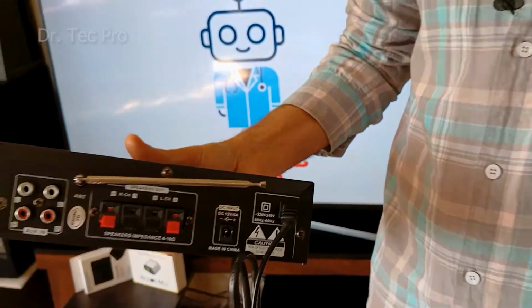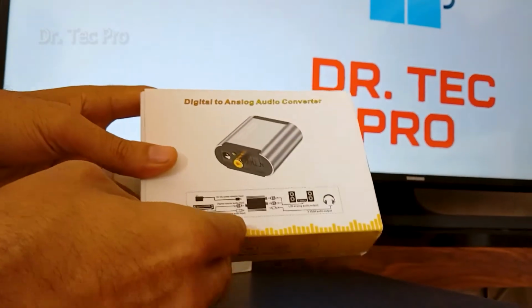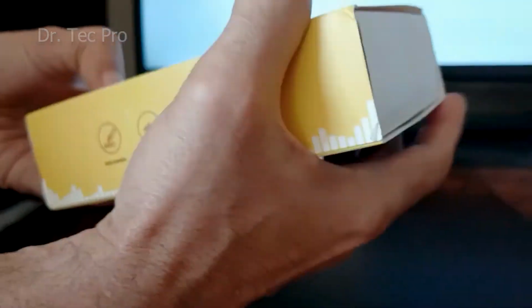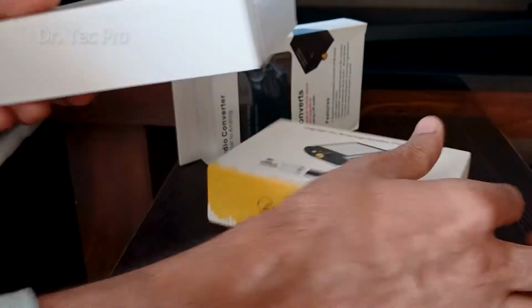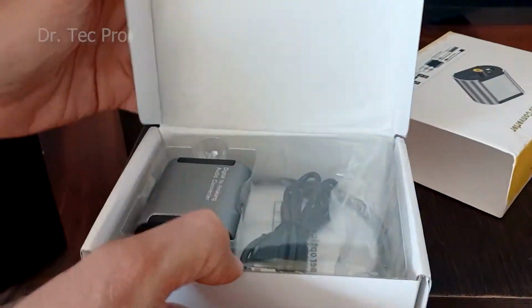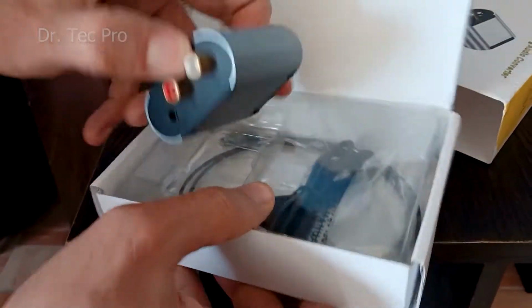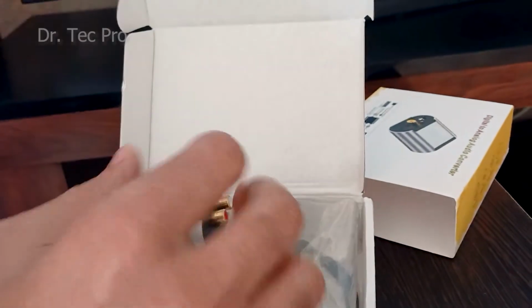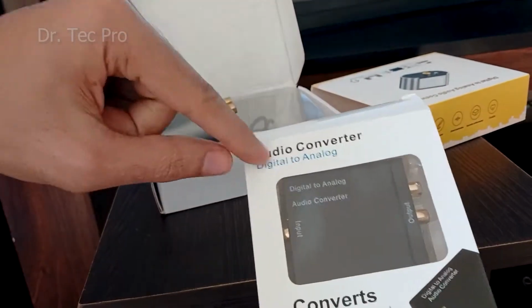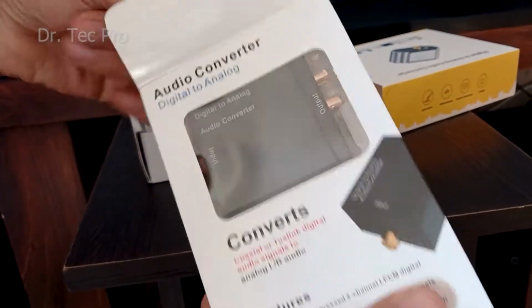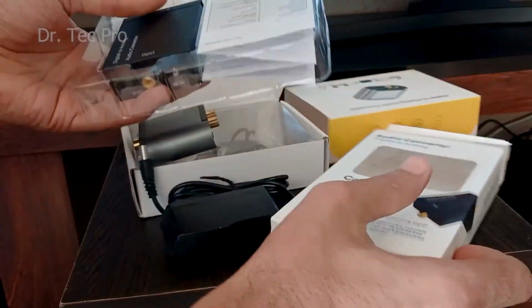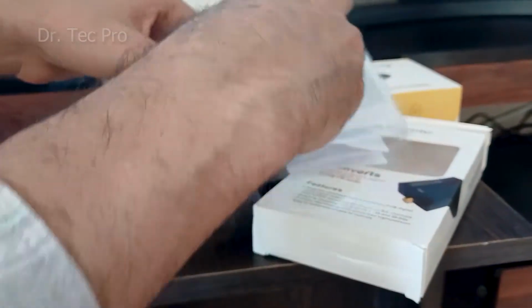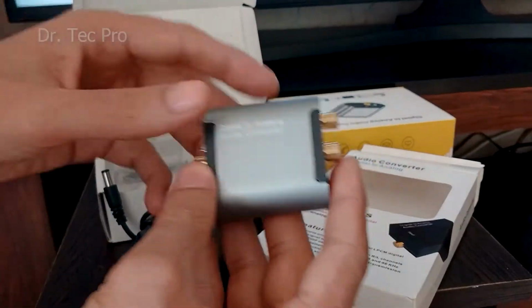No optical? No problem. Buy this device, a digital to analog audio converter. I'll show you how this device works. First, unbox and look at this. This is a digital to analog audio converter. Also this model, an audio converter, digital to analog. Today I'll show you how this model works.